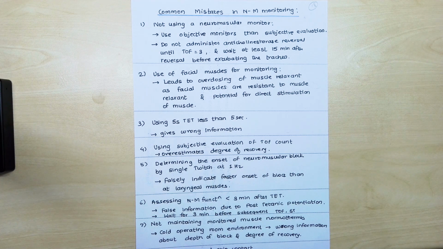Not maintaining monitored muscle normothermia. The cold operating room environment leads to wrong information about the depth of the block and degree of recovery. Not ensuring good skin contact increases impedance of the electrode-skin interface and there is risk of burn. Therefore, clean the skin before placing the electrodes.